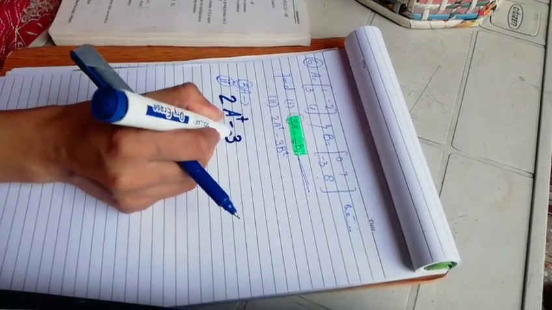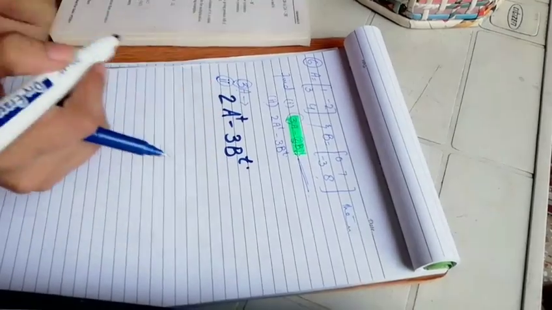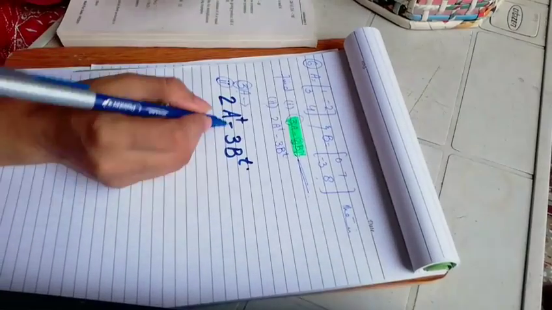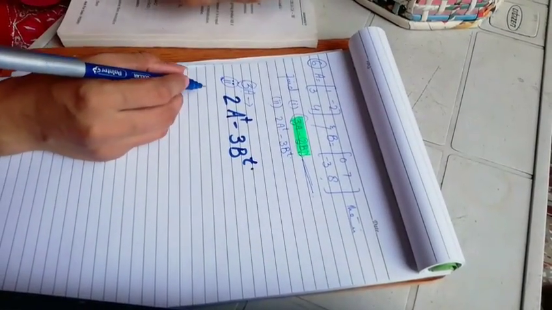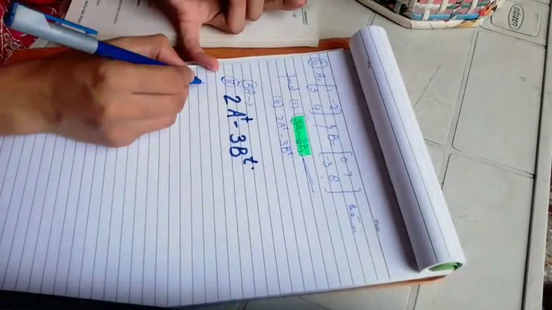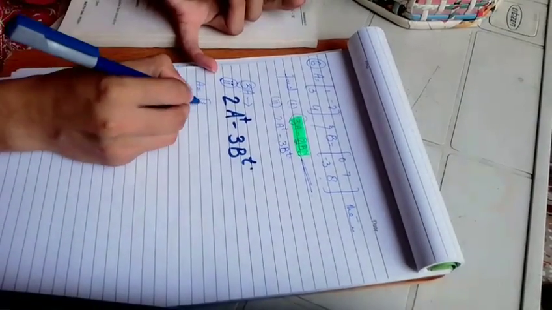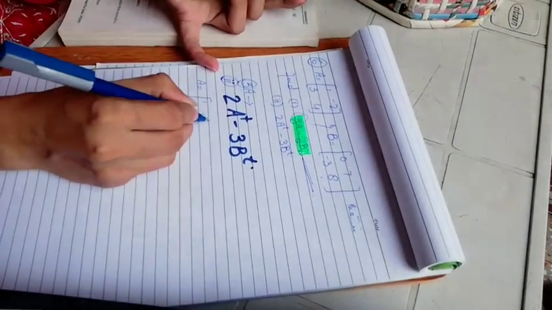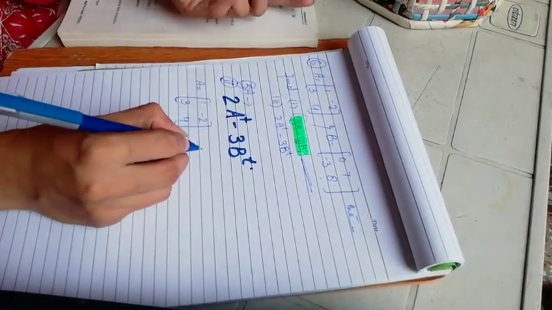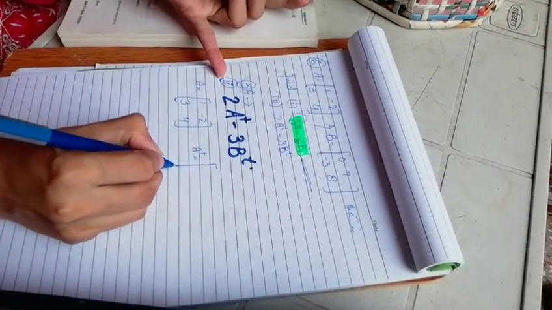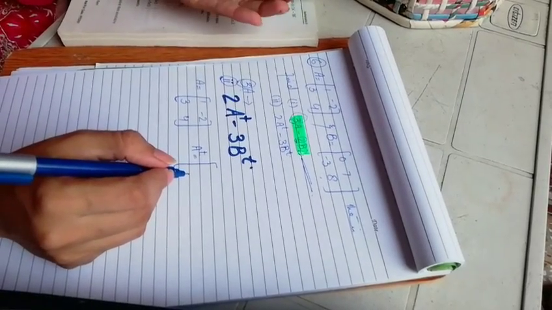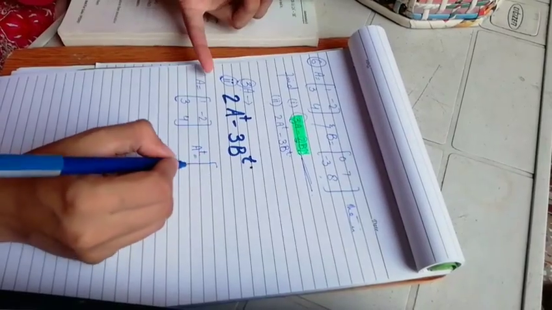Okay students, the second part is to find 2A transpose minus 3B transpose. In our previous lectures we learned how to take the transpose of a matrix. For your sake, I am giving a recall. Let's suppose we have a matrix A with the values 1, 3, minus 2 and 4. For the transpose, we simply change the places of the values, and it becomes the transpose of the matrix.